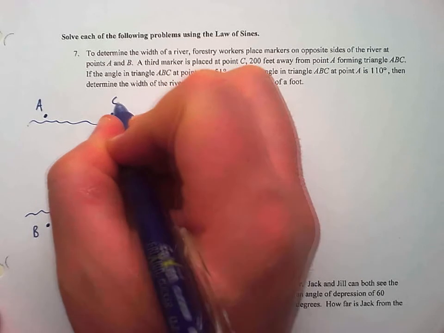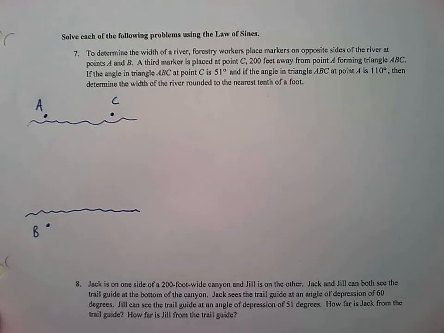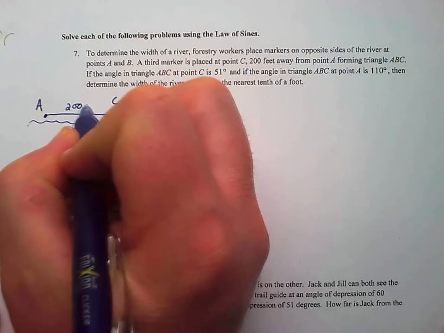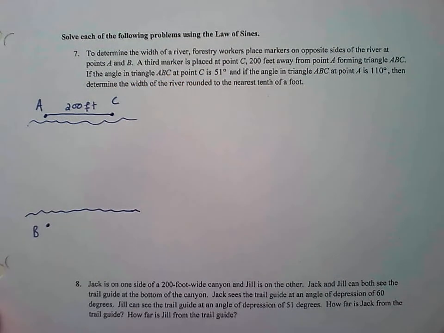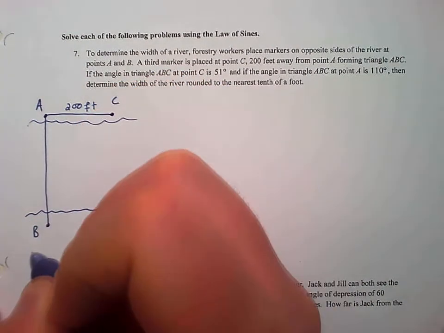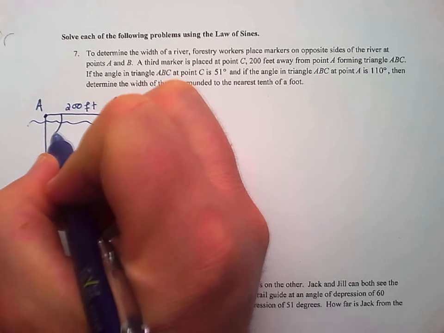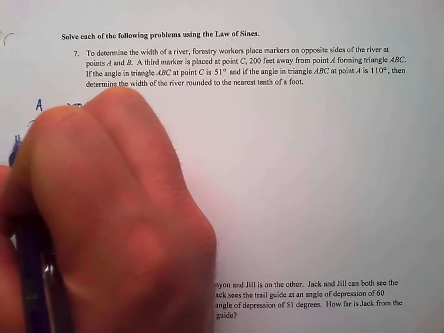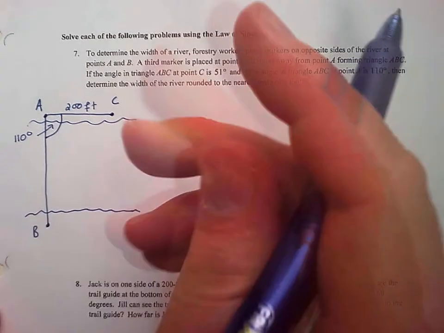And point C is 200 feet away on the same side of the river. So here, this distance is 200 feet. It's telling us that this angle right here at point A is 110 degrees.